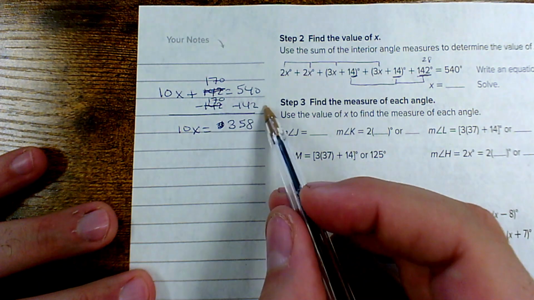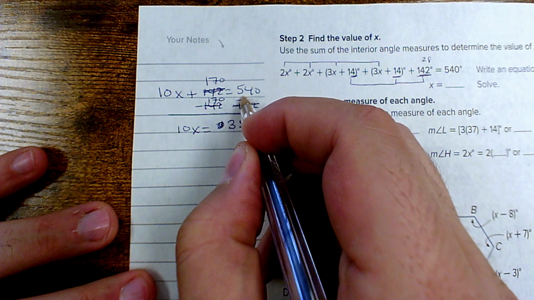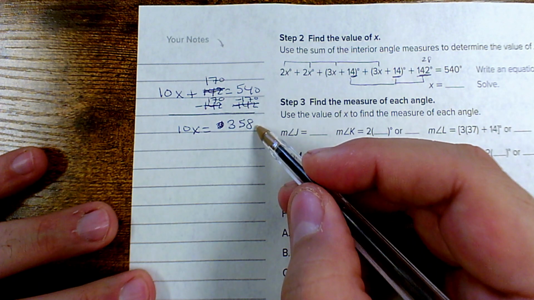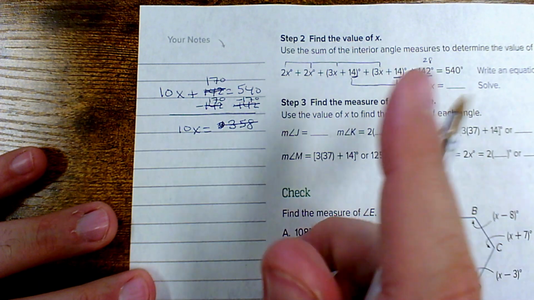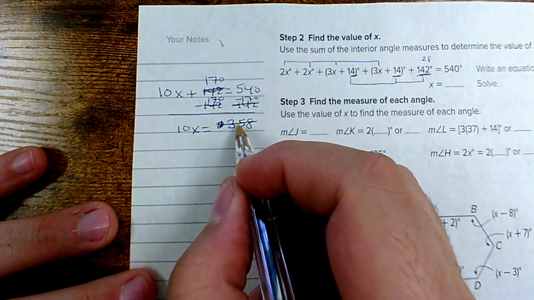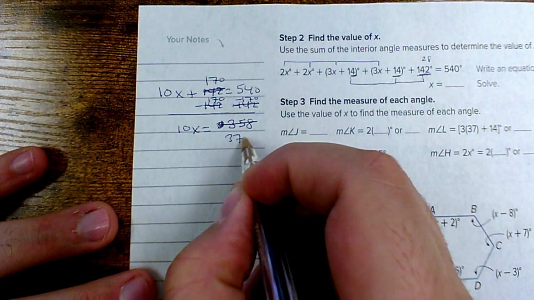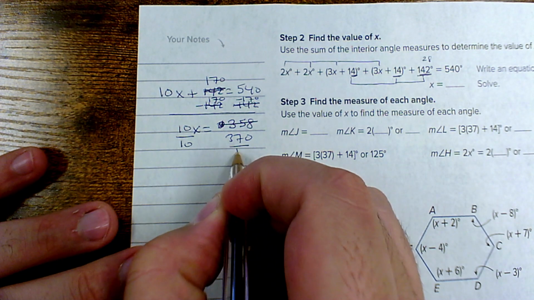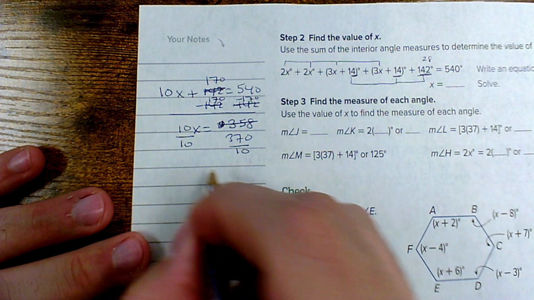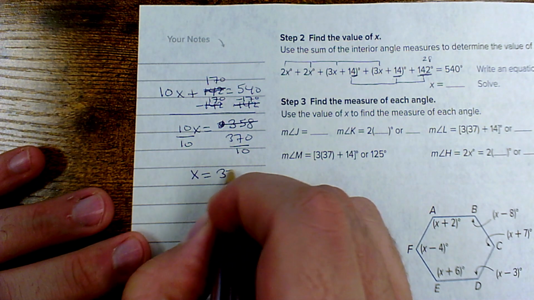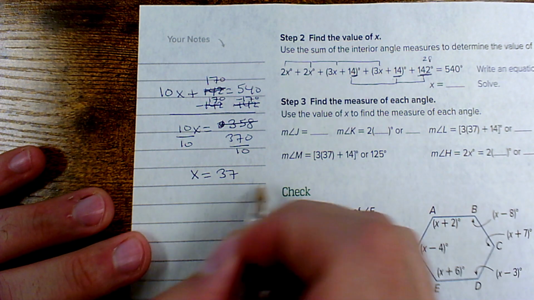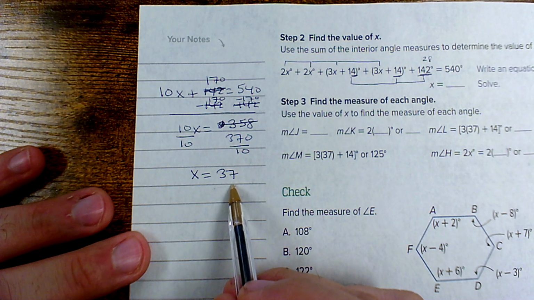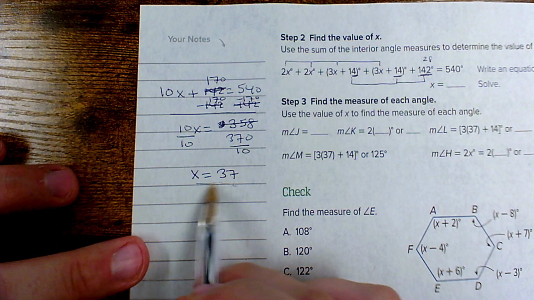All right, so we subtract 170 on both sides, not 142. So obviously it's going to change this number. So this turns into 370. This is actually a nicer number. So then we divide by 10. And so we get x equals 37. All right, so we know that x is 37.